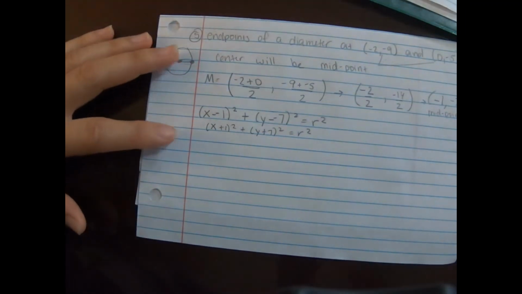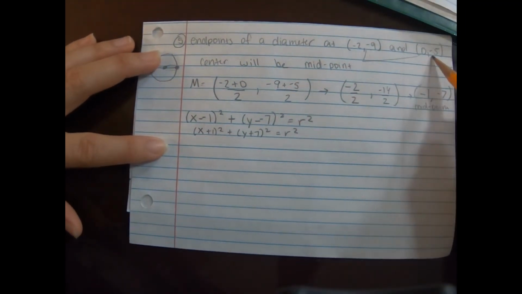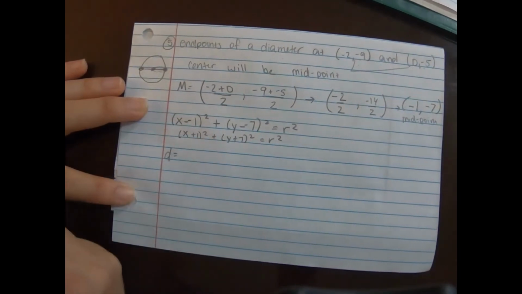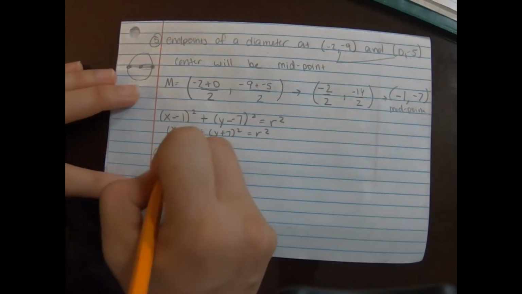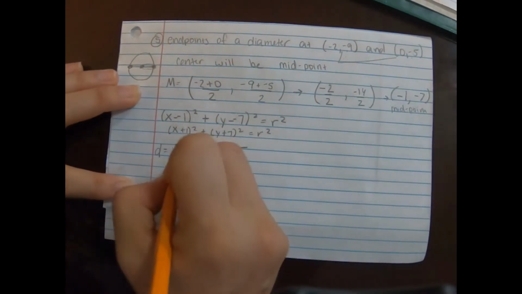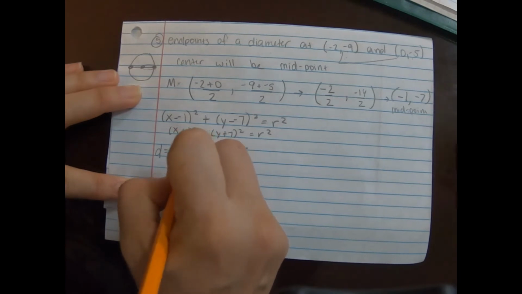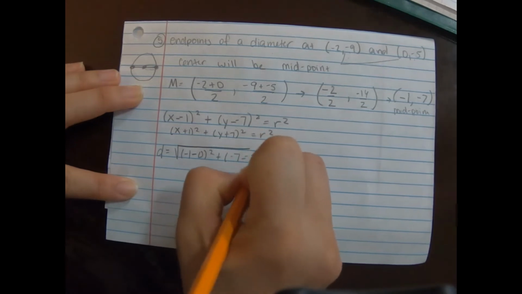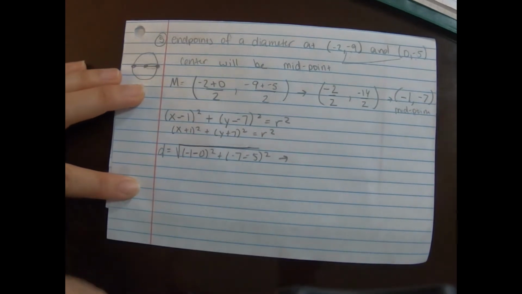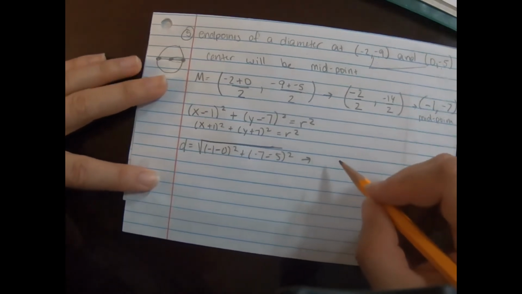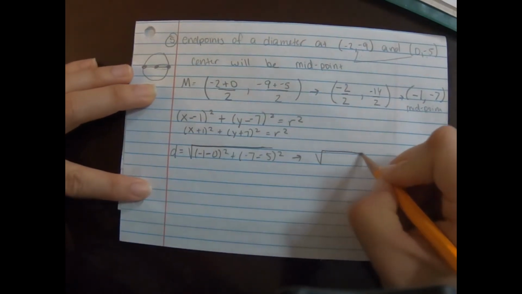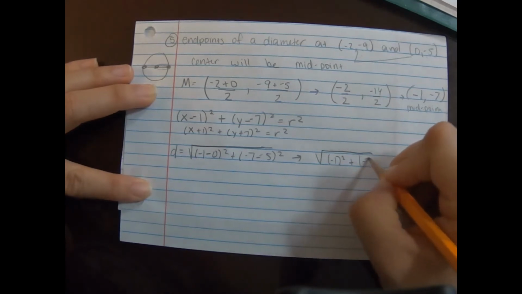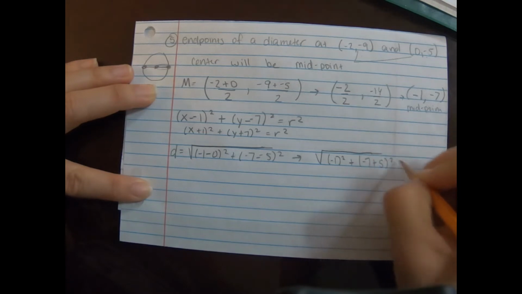So I'm going to do midpoint to this second point here for my distance formula. You could pick either one because the radius is constant. So that's going to be the square root of -1 minus 0 squared plus -7 minus -5 squared. Square root of -1 squared plus -7 plus 5 squared.